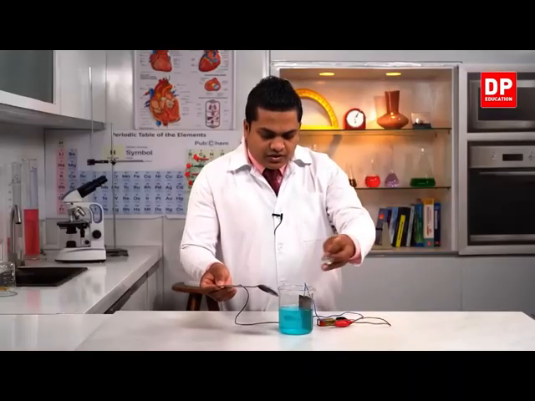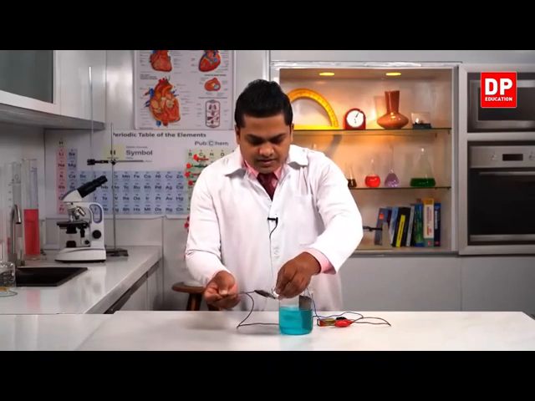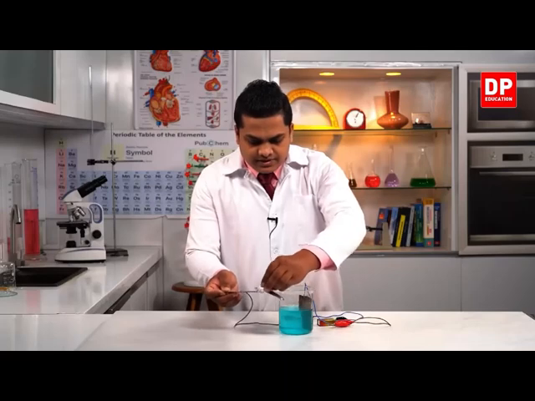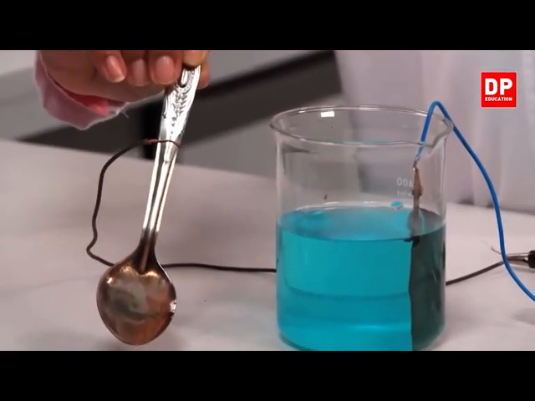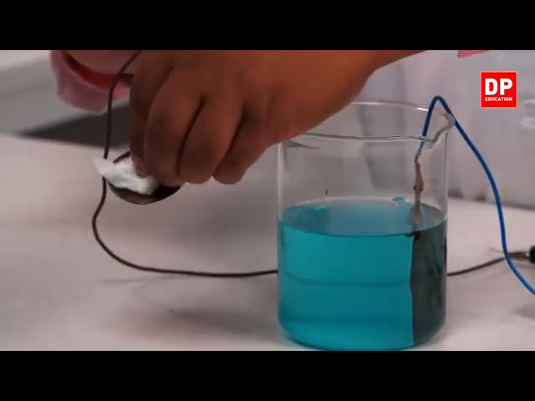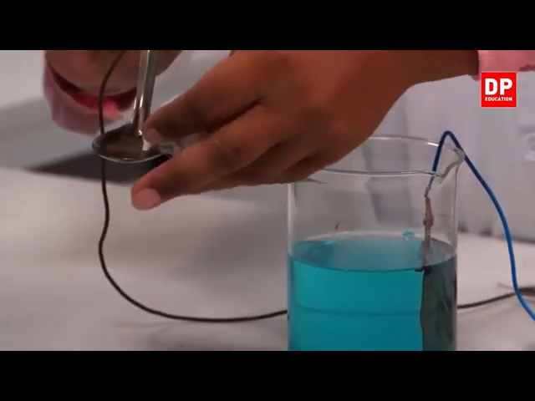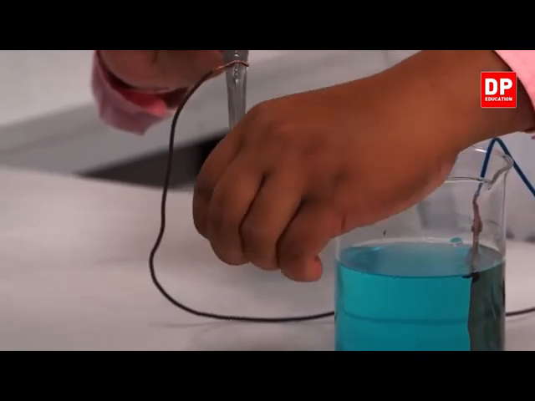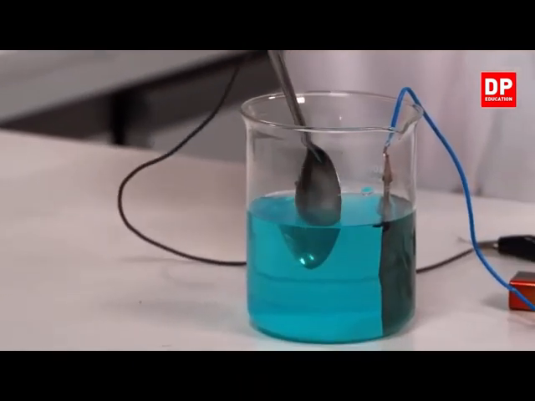Once again, let's remove the stain like this. And once again, I'm going to show it to you. So here you can observe it very clearly. See? So let's wipe it off. So I have wiped it off. Let's insert it once again.